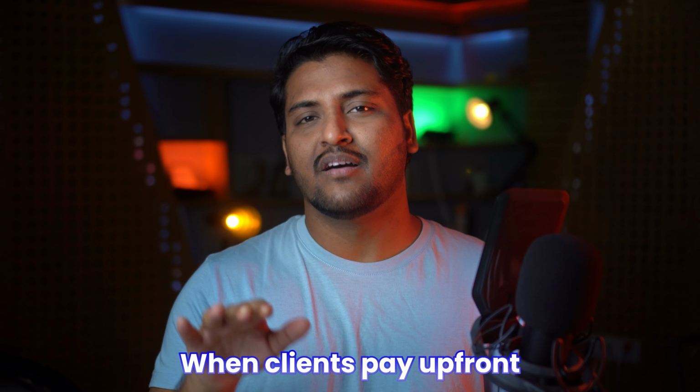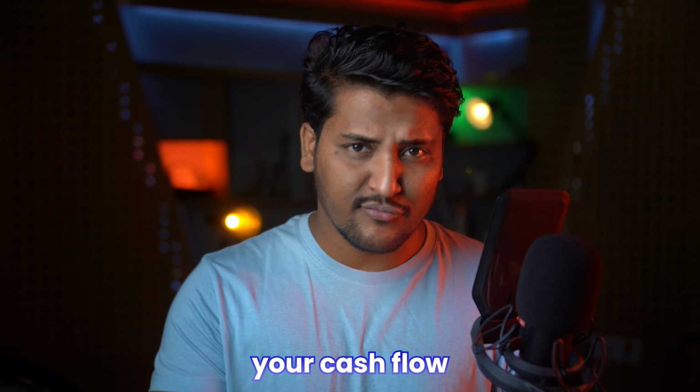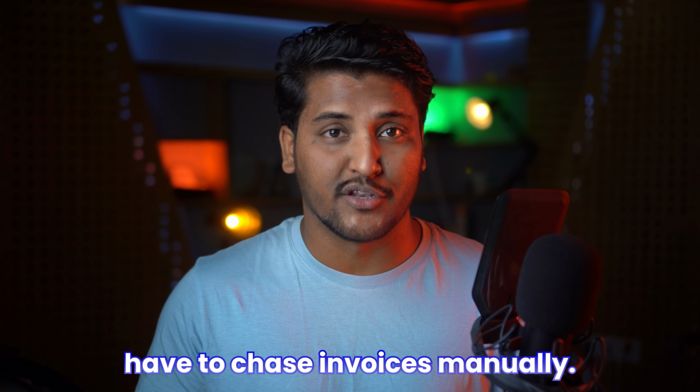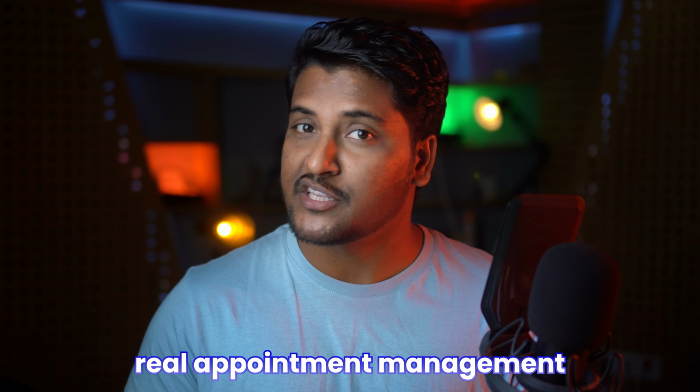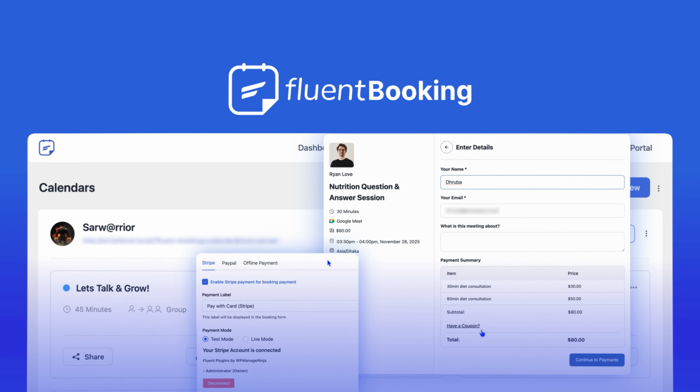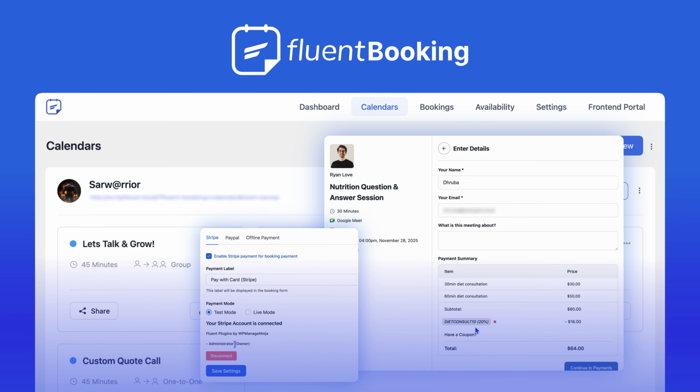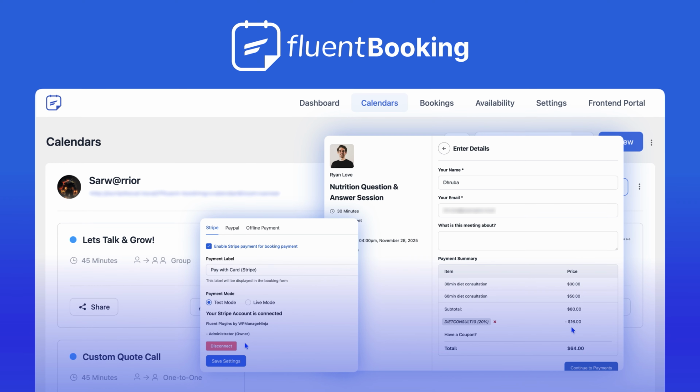When clients pay upfront, they're committed. Your cash flow becomes predictable and you no longer have to chase invoices manually. That's what real appointment management looks like. In this video, we'll explore how FluentBooking handles payments, the gateways you can use, and then I'll walk you through the complete setup for Stripe.